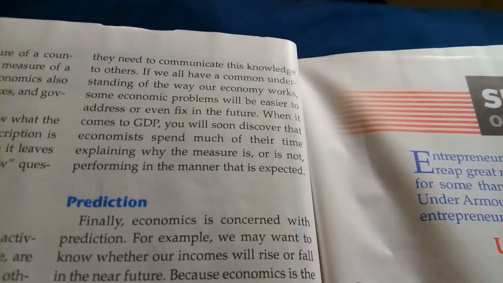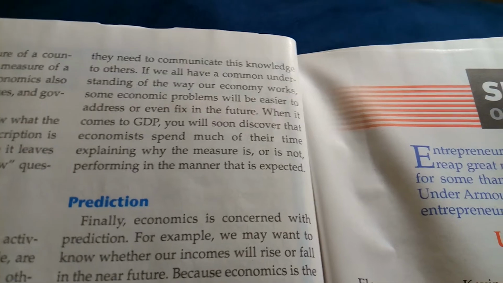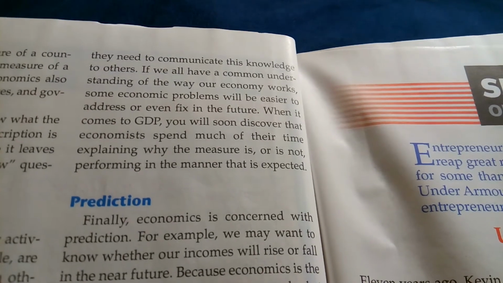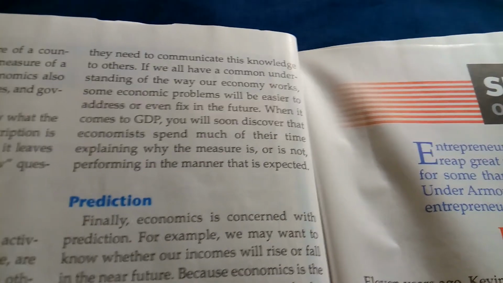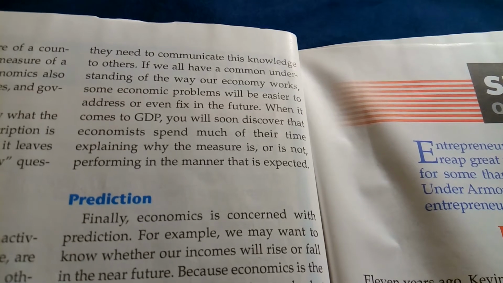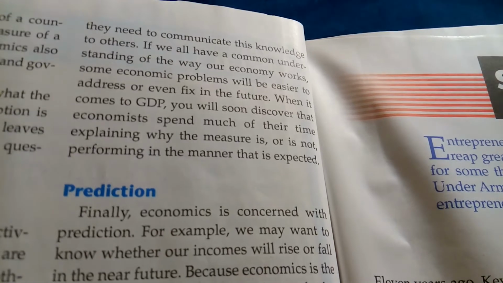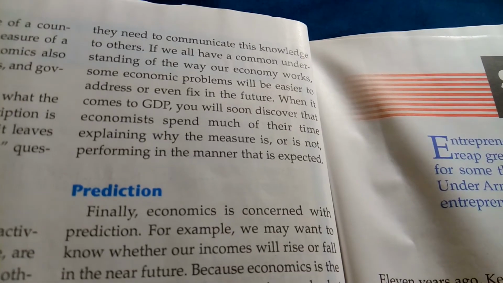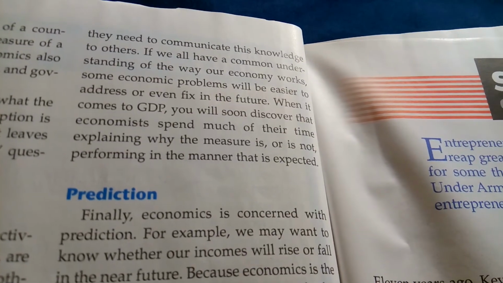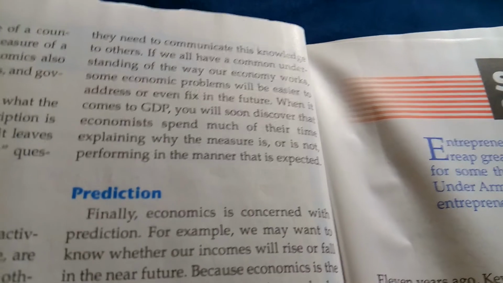Economists need to communicate knowledge to others. If we all have a common understanding of the way our economy works, some economic problems will be easier to address or even fix in the future. When it comes to GDP, you will soon discover that economists spend much of their time explaining why the measure is or is not performing in the manner that is expected.